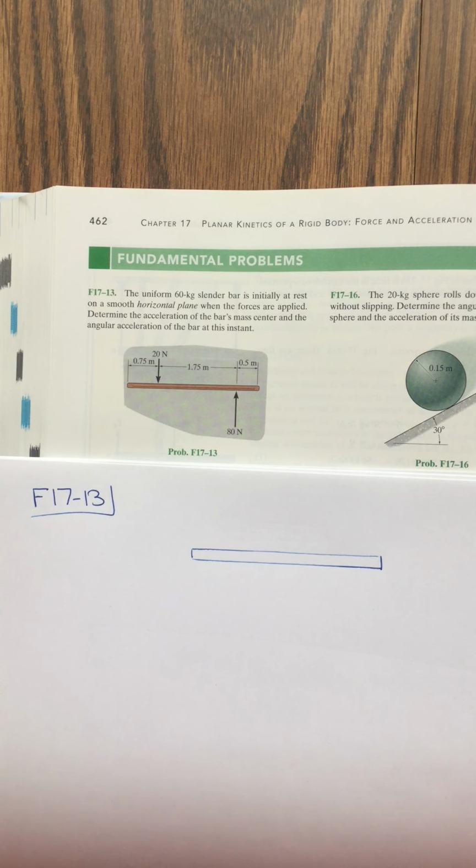This is fundamental problem 13 from chapter 17. The uniform 60 kilogram slender bar is initially at rest on a smooth horizontal plane when the forces are applied. Determine the acceleration of the bar's mass center and the angular acceleration of the bar at this instant.